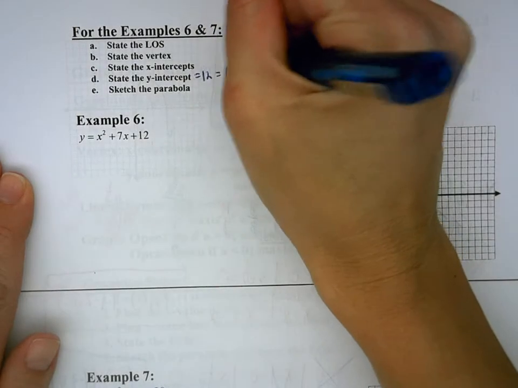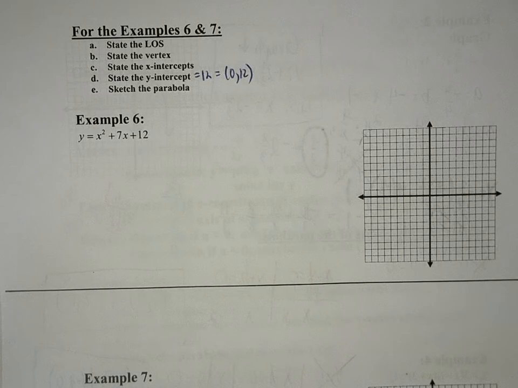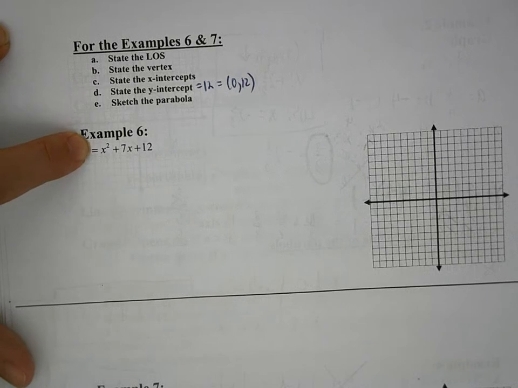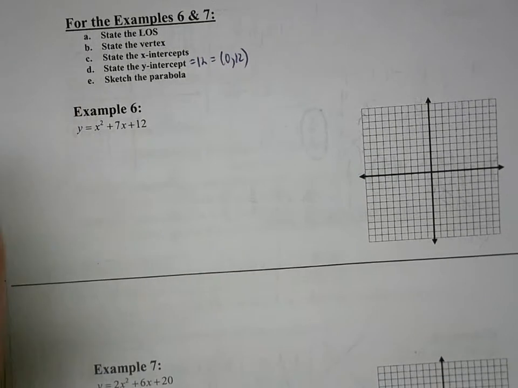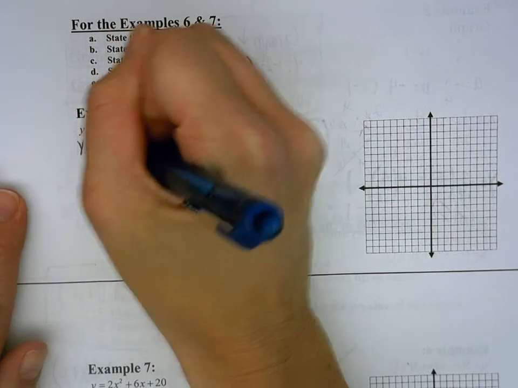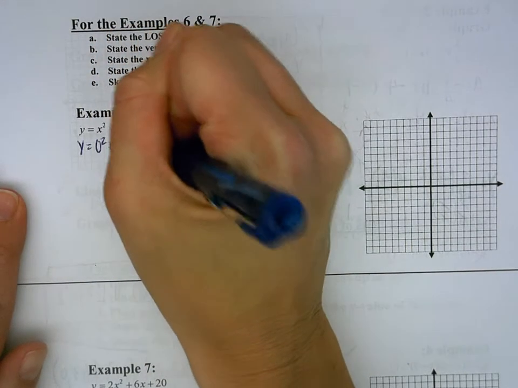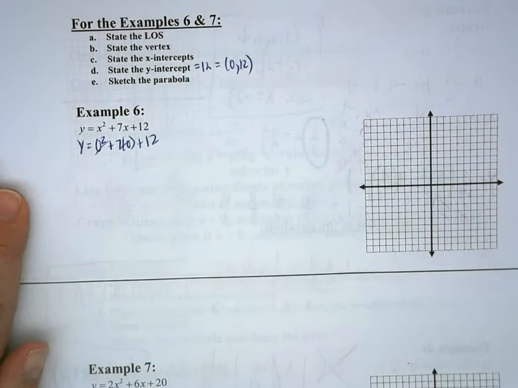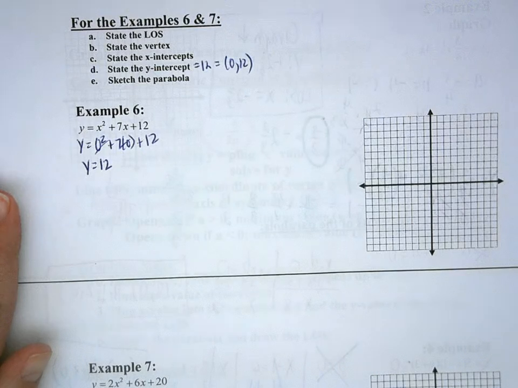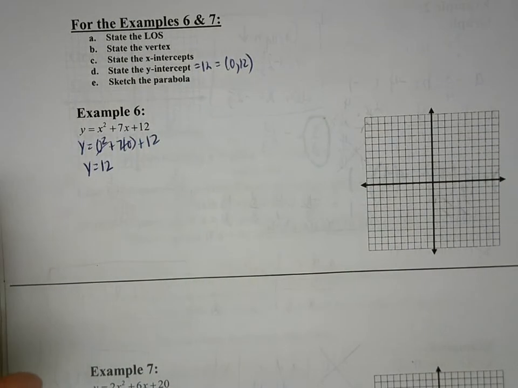Do it again. Remember when we found our x-intercept, we plug in 0 for y and we factor and solve for x. If you're finding your y-intercept, you're plugging in 0 for x. So what happens is you get y equals 0 squared plus 7 times 0 plus 12. Well, these are all zeros, and 0 plus 12 equals 12. So basically, anywhere you see an x, you just cancel that out because it's 0, and then you get your 12. Okay?